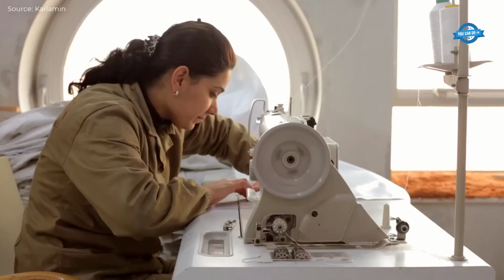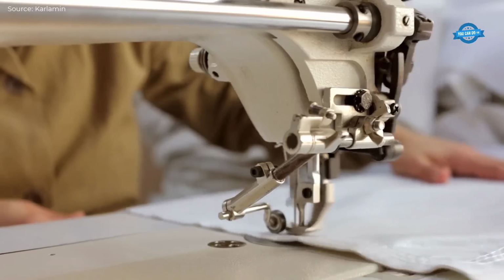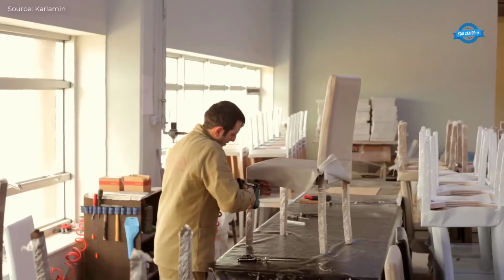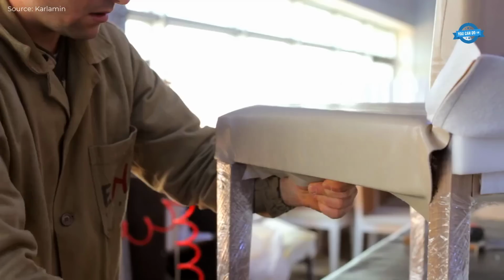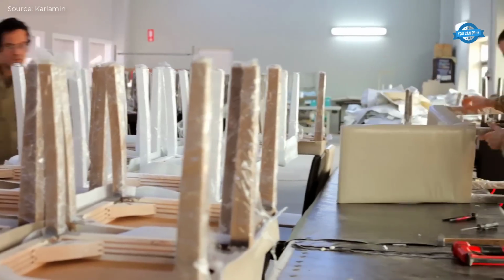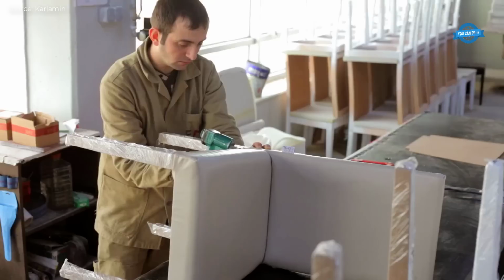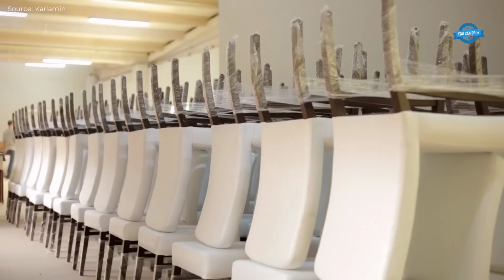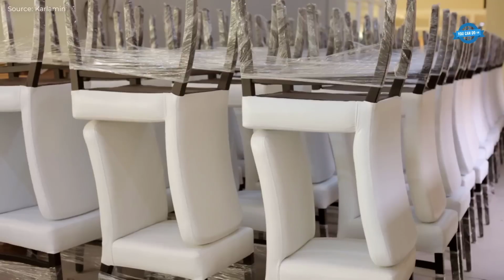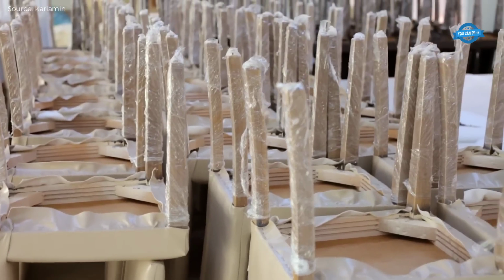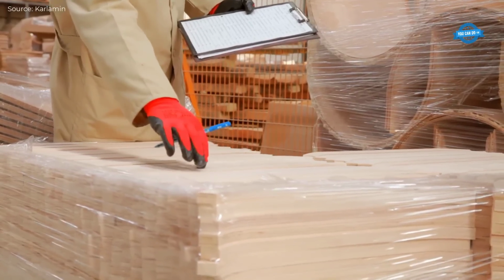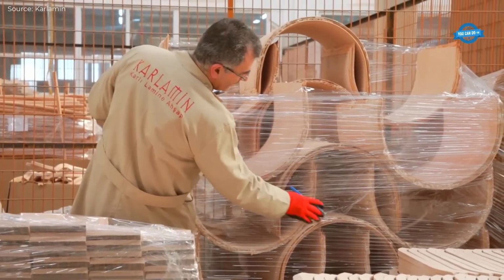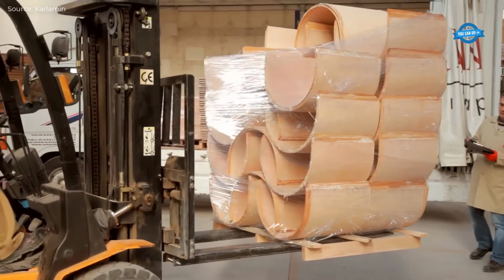Additionally, the finishing team meticulously applies protective coatings to increase the chair's longevity, ensuring resistance to moisture, scratches, and wear. After passing final quality inspections, the chairs are carefully packaged to prevent any damage during transportation. The packaging process ensures that each chair arrives in pristine condition.